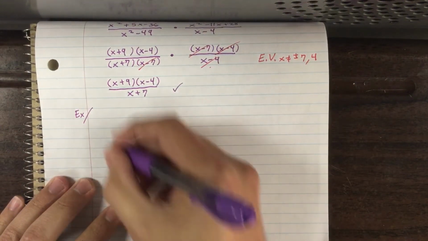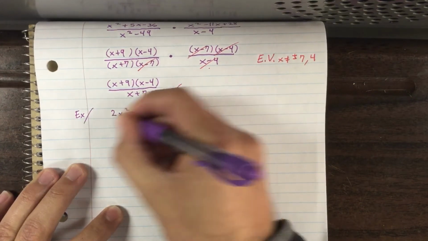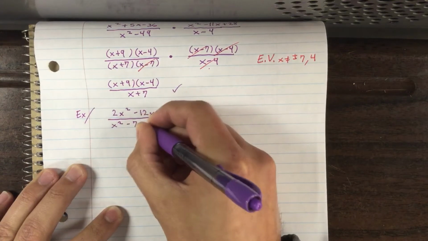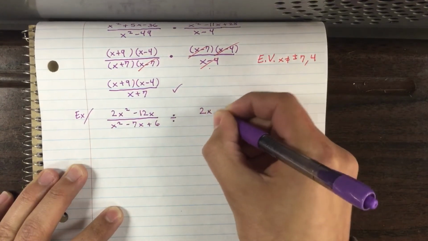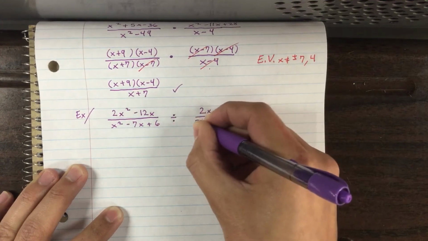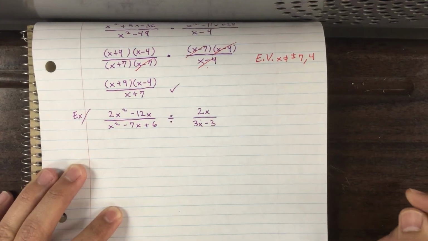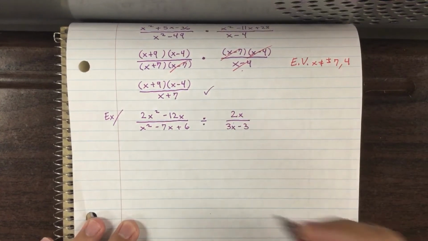All right, so let's do 2x squared minus 12x over x squared minus 7x plus 6, divided by 2x over 3x minus 3. You see a division sign.